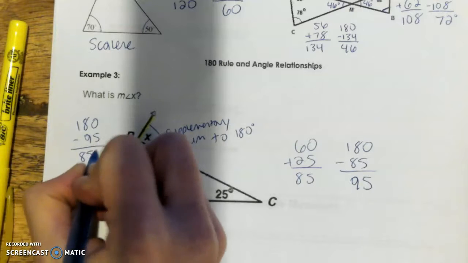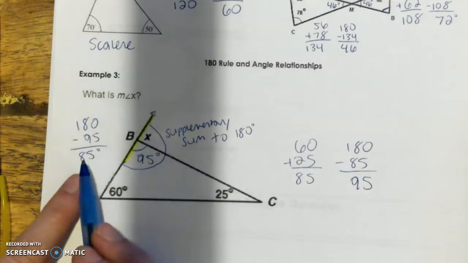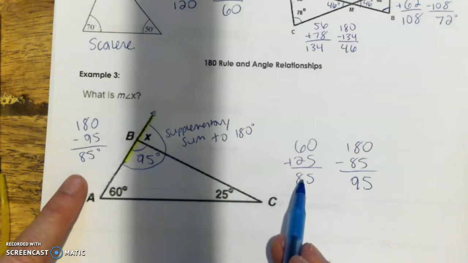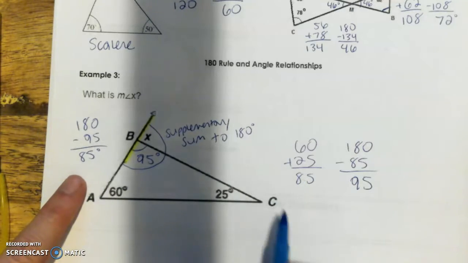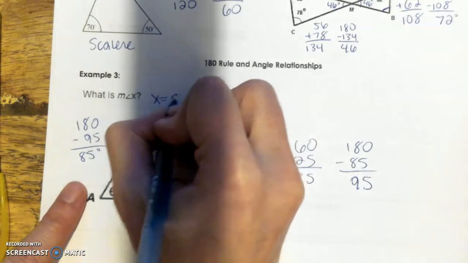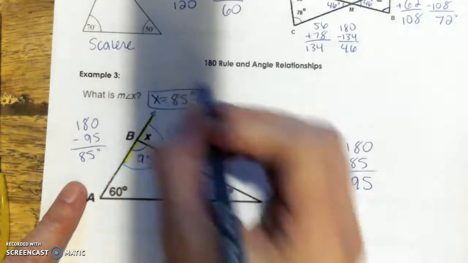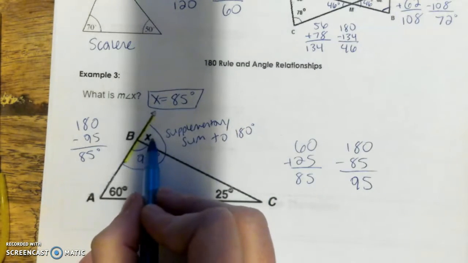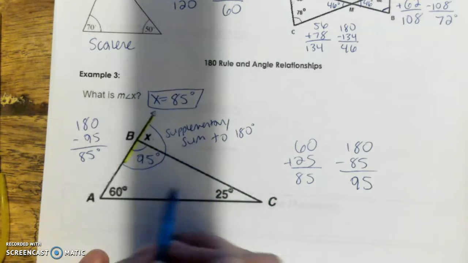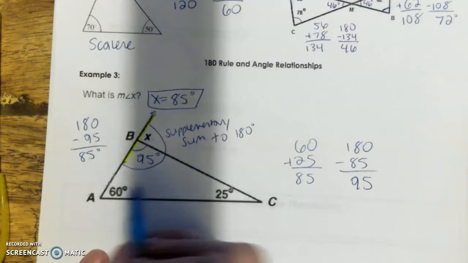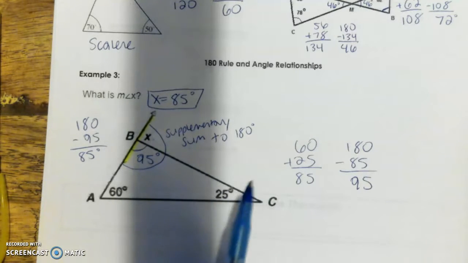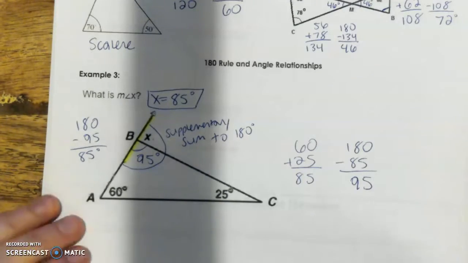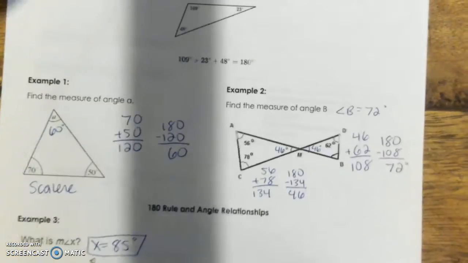And I get 85. Do you think it's a coincidence that we got the same number from our first step? It definitely is not. So when you have an exterior angle like this, it's always going to be equal to the sum of the other two angles. It just makes sense from an angle relationship standpoint. All right, flip the page over.